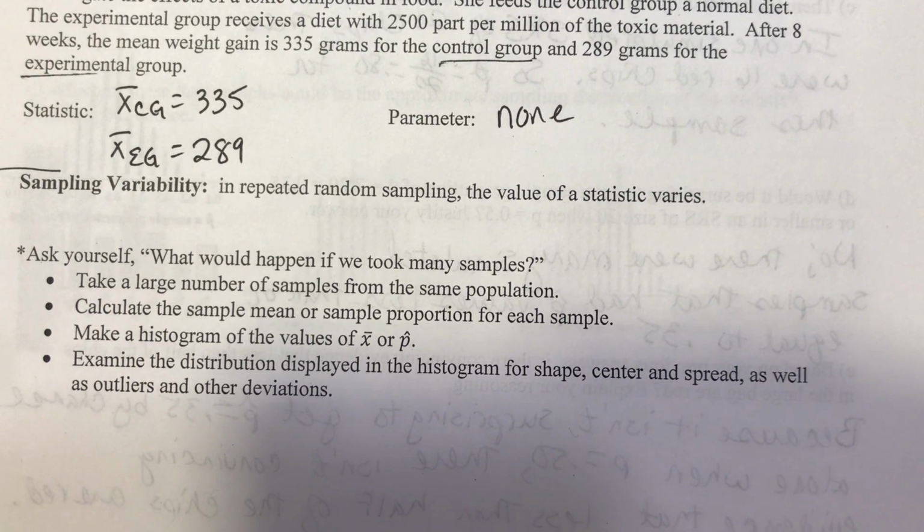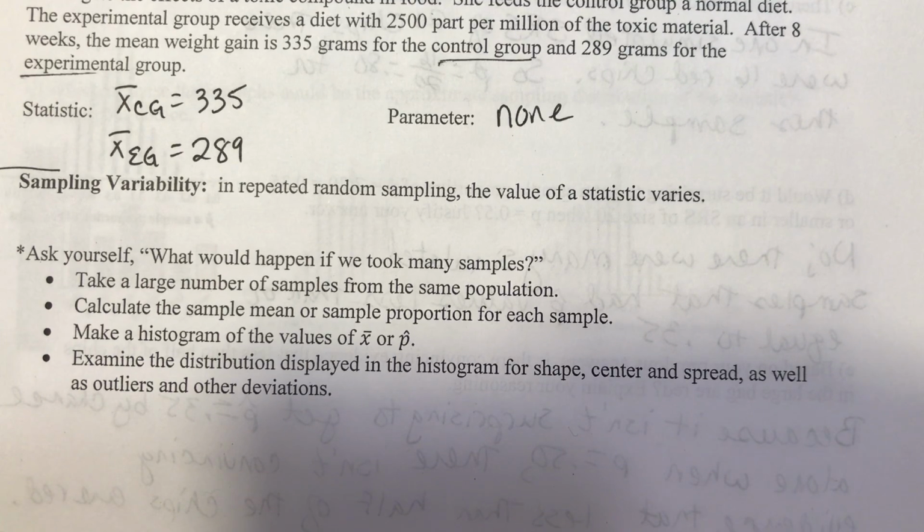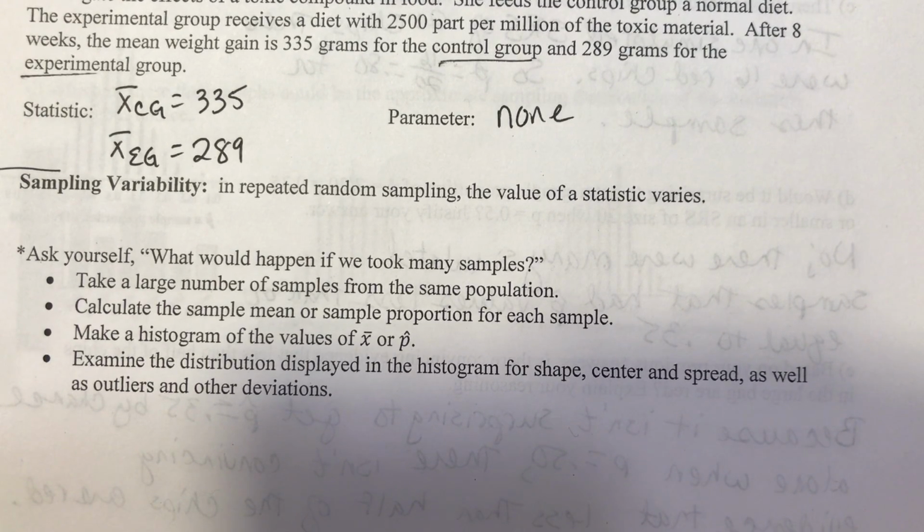But if you happen to have someone in that sample who had a lot of speeding tickets, then your average will be pulled higher. So depending on your variability, if you keep taking repeated samples, you're going to have different results.